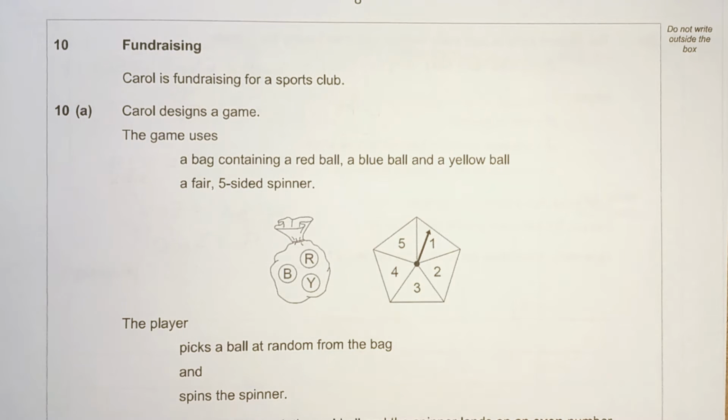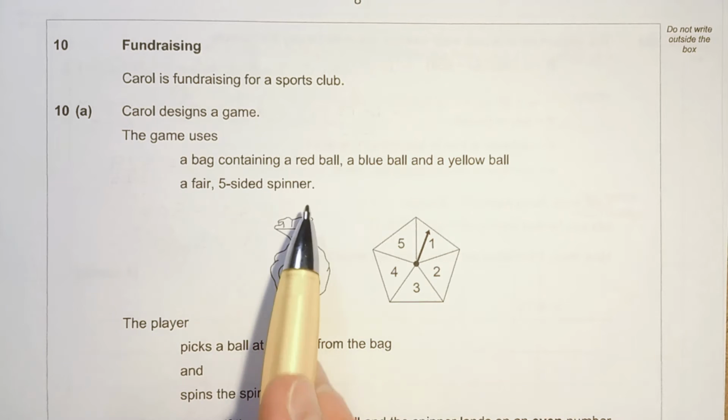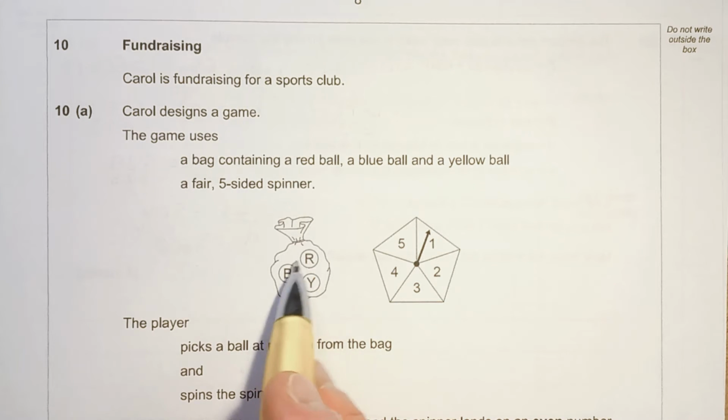Okay. Question 10. Fundraising. Carol is fundraising for a sports club. Carol designs a game. The game uses a bag containing a red ball, a blue ball, and a yellow ball, and a fair 5-sided spinner. So this is the bag with the balls, and this is our spinner over here.